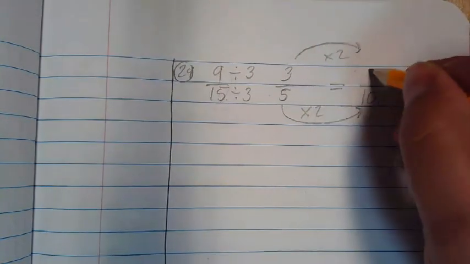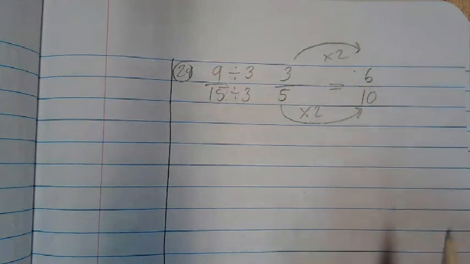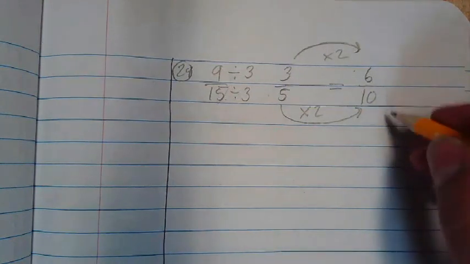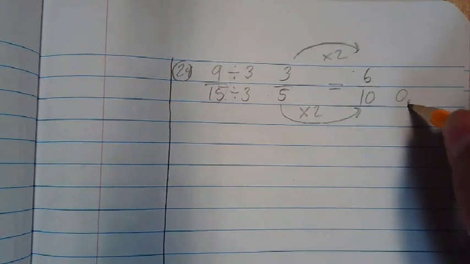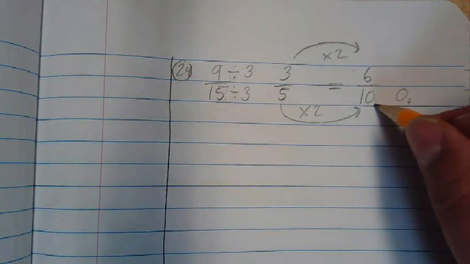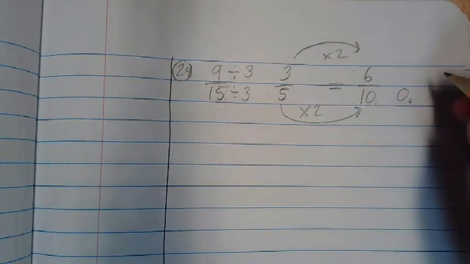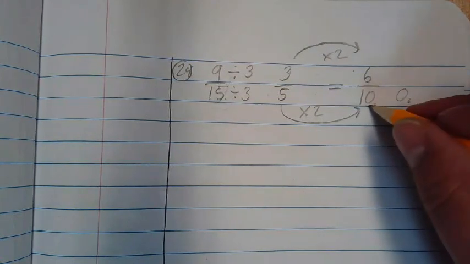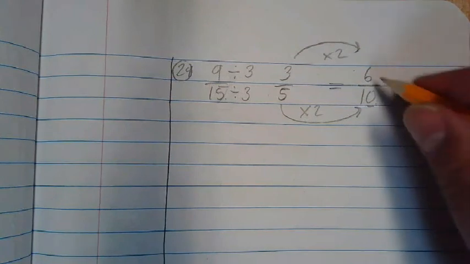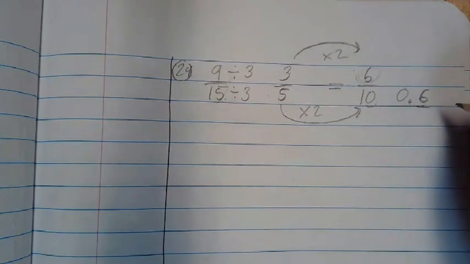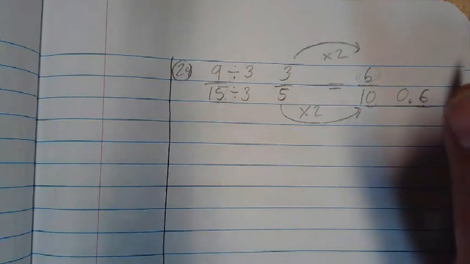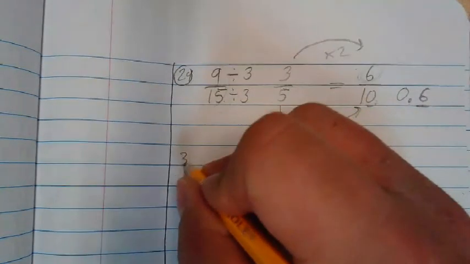Same thing there. 6/10. Now, we want this as a decimal number. So 6/10. It's in the name. I don't have a whole number, so I'm going to use 0. 0 and this part of a whole, but I want it as a decimal instead of a fraction. 6/10. 10, 1 place value. Have this as a numerator, so I'm going to write that here. 0.6. And that's it.